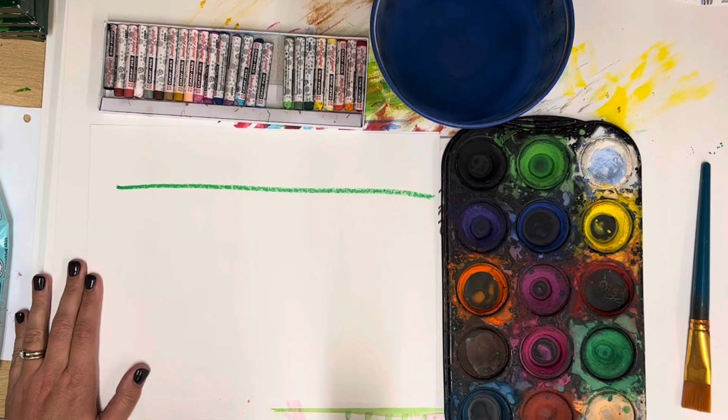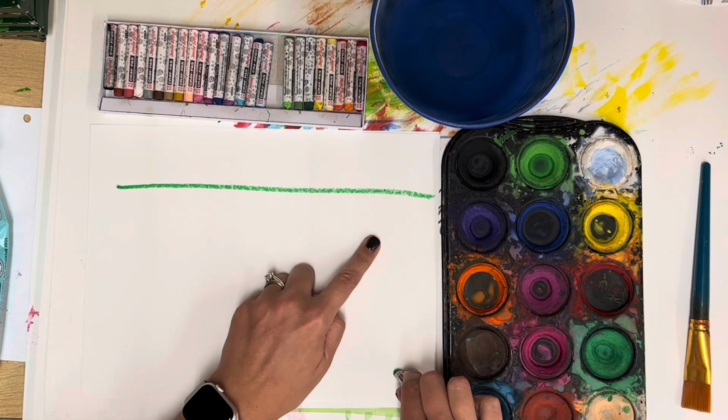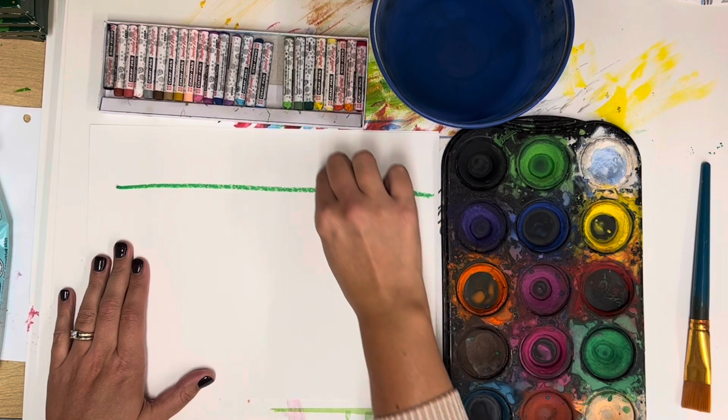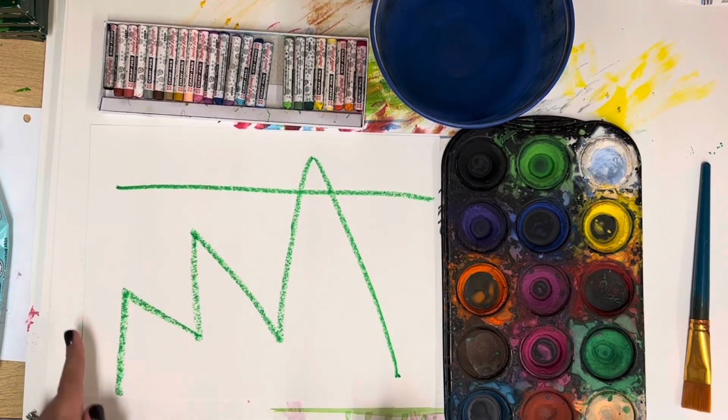Now the line ends when I pick up my oil pastel. So I could put another point. That was a straight line. And I could do a zigzag line. So lines can go in different directions.